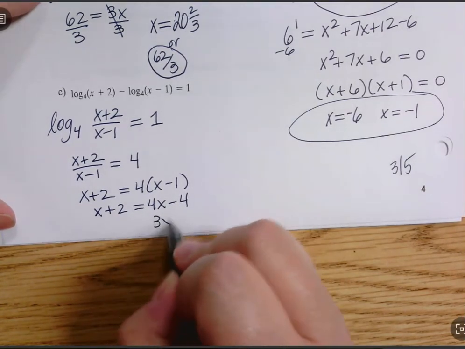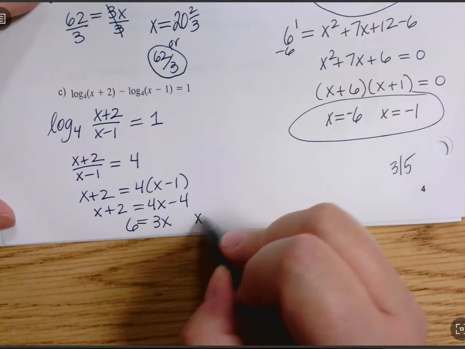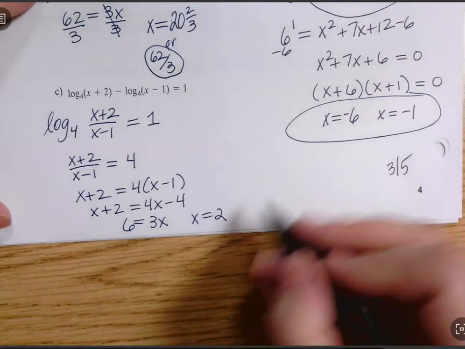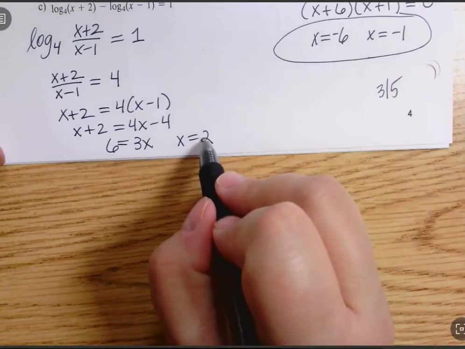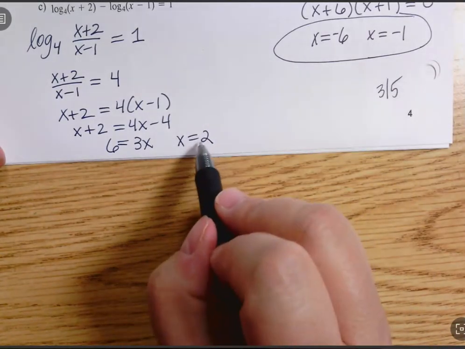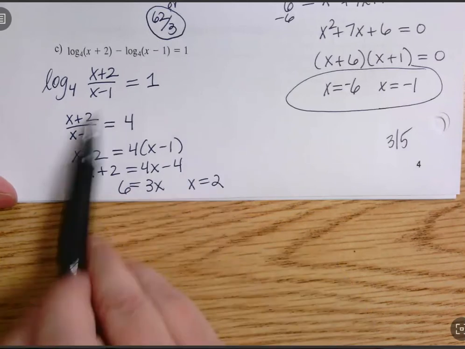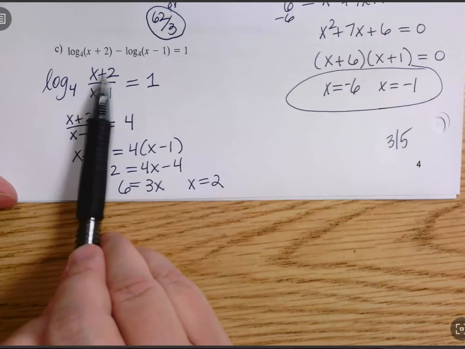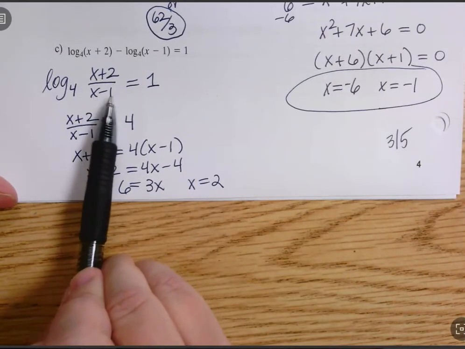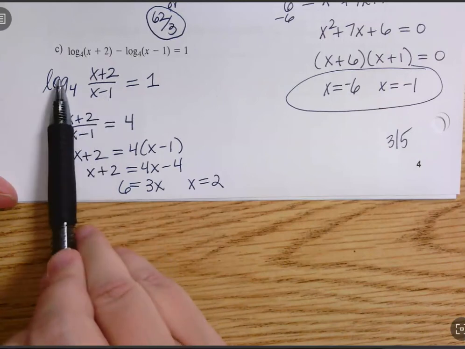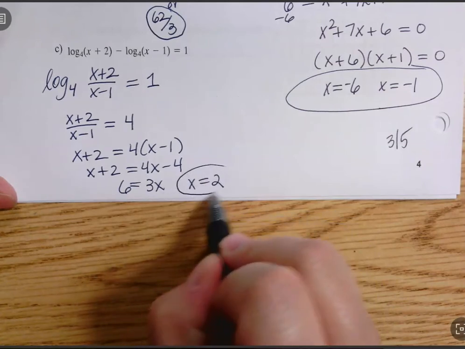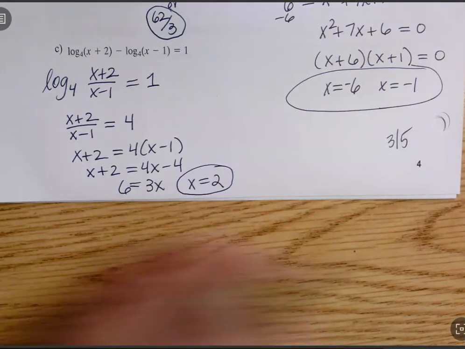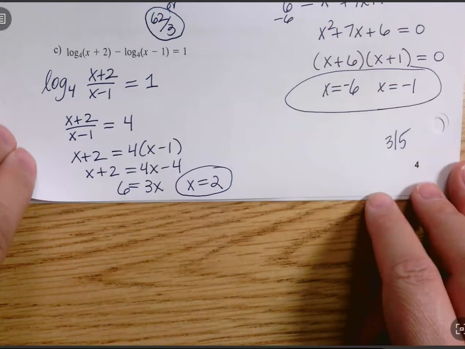So this gives me 3x equals 6 and x equals 2. So x can't equal 1. We're good. It doesn't, so we're fine with that. And I still need to check this answer. I'm going to check it right here. 2 plus 2 is 4. 2 minus 1 is 1. 4 over 1. So log base 4 of 4 equals 1. Sure does. And so we're ready to stop there.